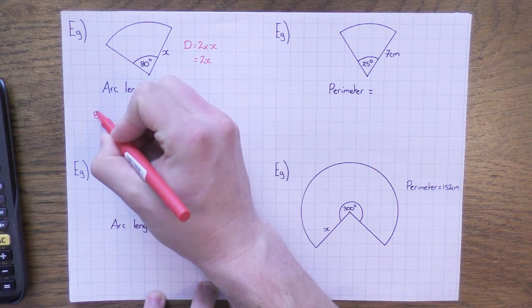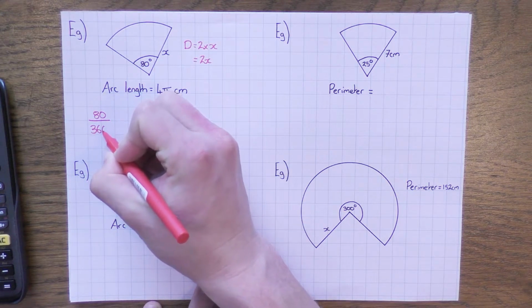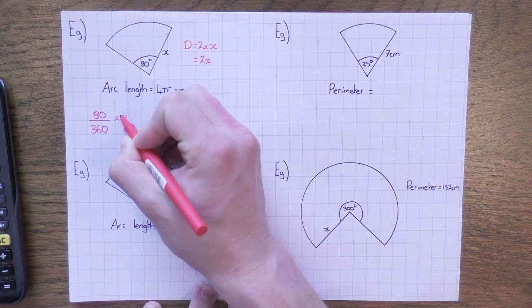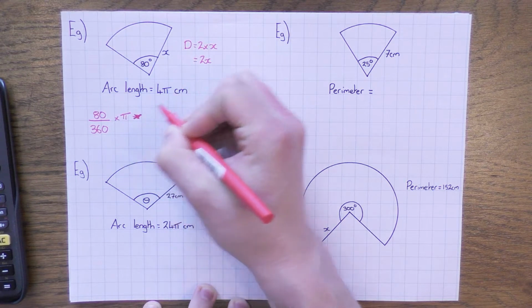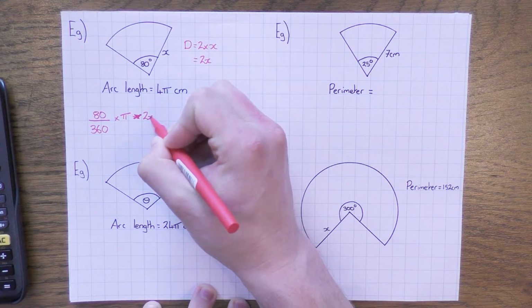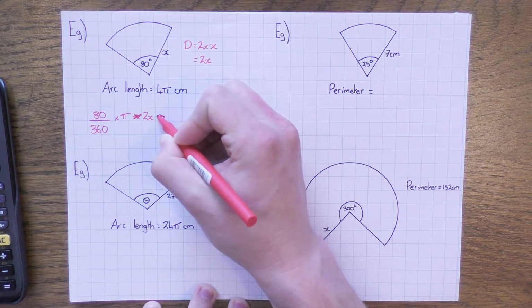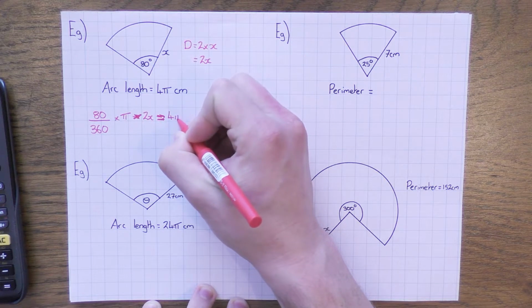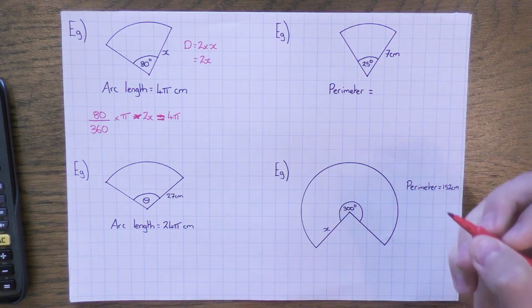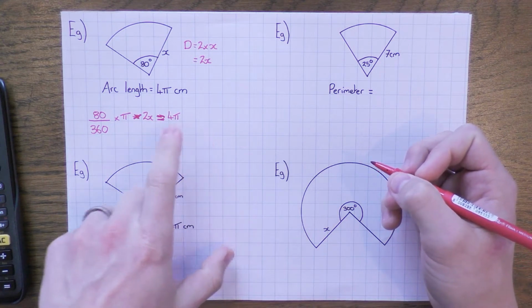Once I've done that, I'm going to substitute that straight into my formula. So I'm going to have my 80, which is the angle, divided by 360, times by pi, times by the diameter, which I know is now 2x, and that gets me the arc length. It gives me the arc length of 4 pi. So once you've substituted in your values, you can now use the flowchart.